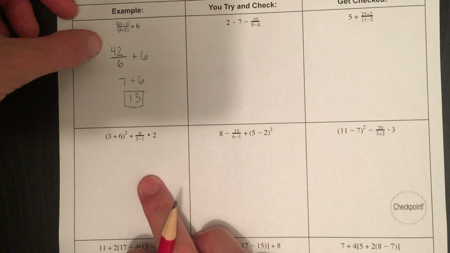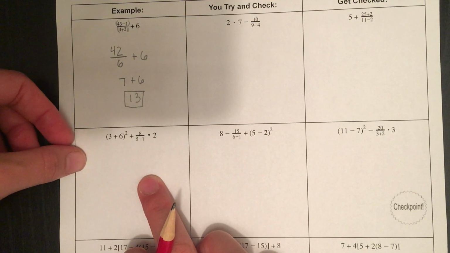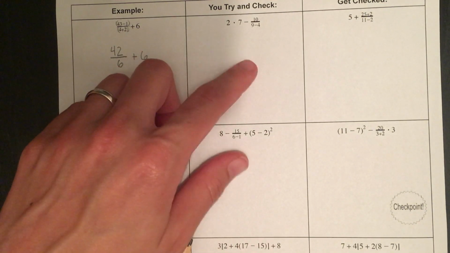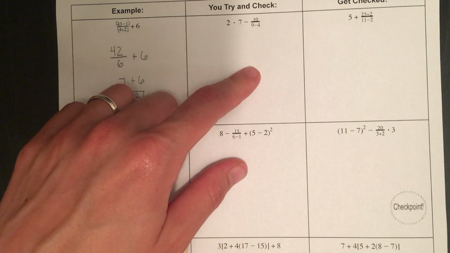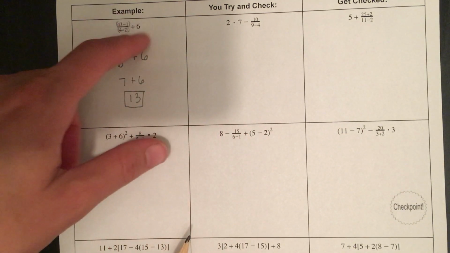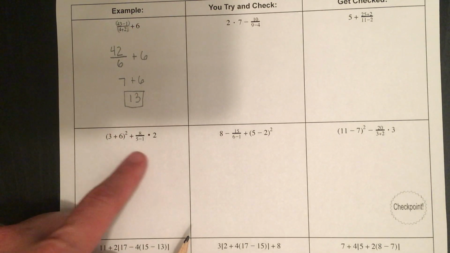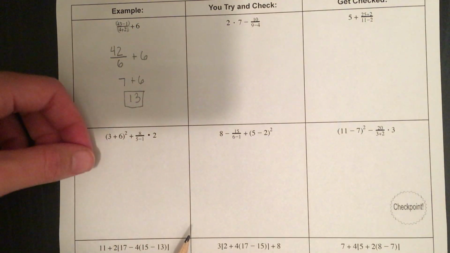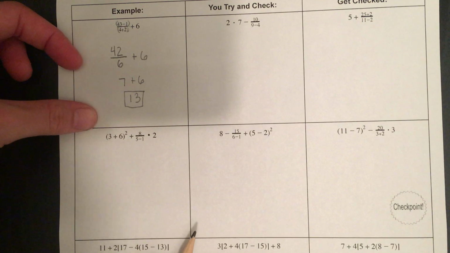I'm going to do one more example in this video. I would really, really recommend, though, that you pause right now and go ahead and try this one and then check your answer on the next slide, because that's going to help you make sure you grab this concept before I put it in something a little bit longer. Okay, but it's up to you. I'm going to go ahead and do this one.